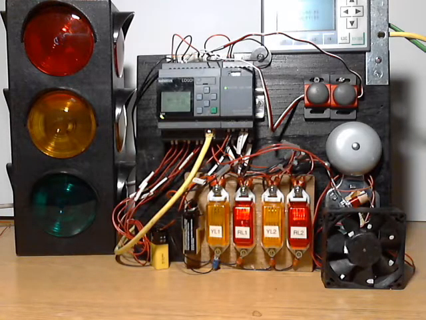And down here, let's make this PB2. Change the font so it appears a little bit nicer on the camera.